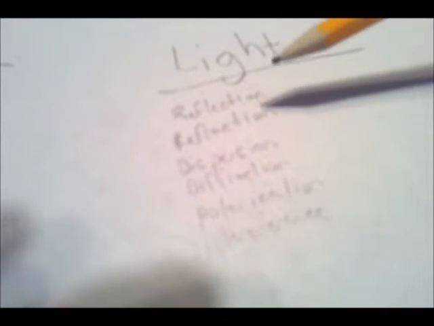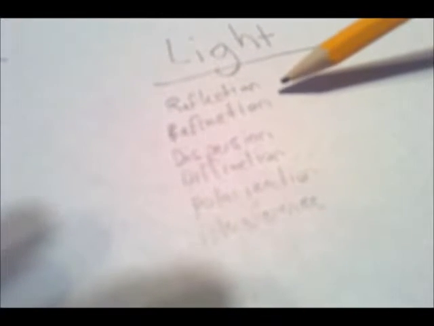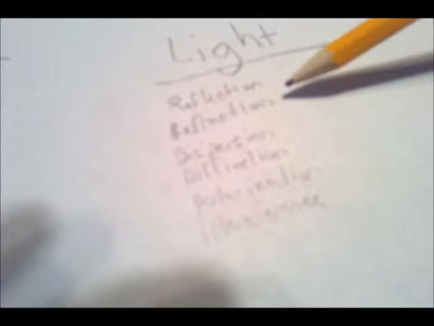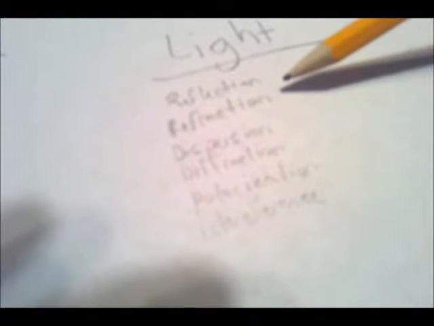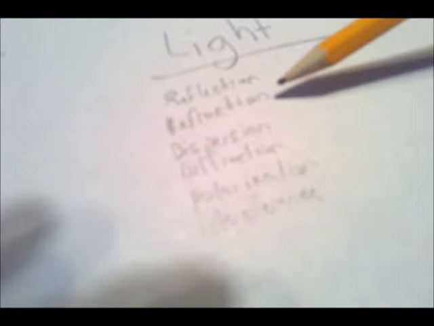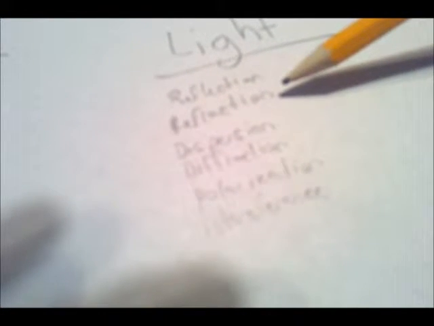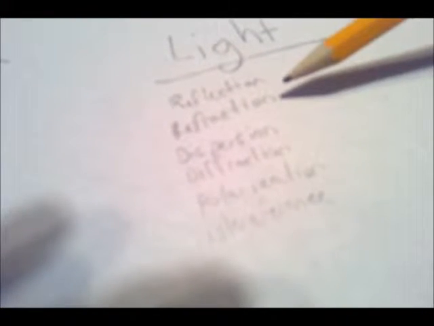In light, we have different topics to discuss. Reflection is the change in direction of a wave between two different media, so that the angle of incidence is equal to the angle of reflection. Refraction is similar to reflection, except that refraction is the change in direction of a wave of light due to entering a different medium. The change in direction is due to the change in speed.